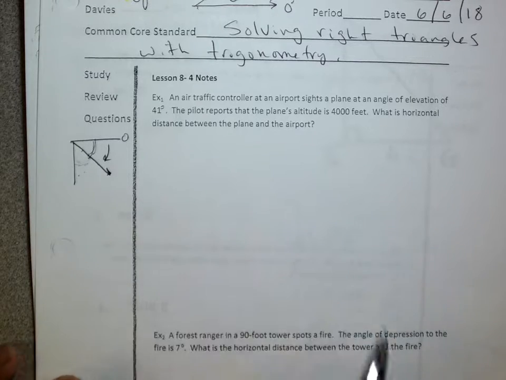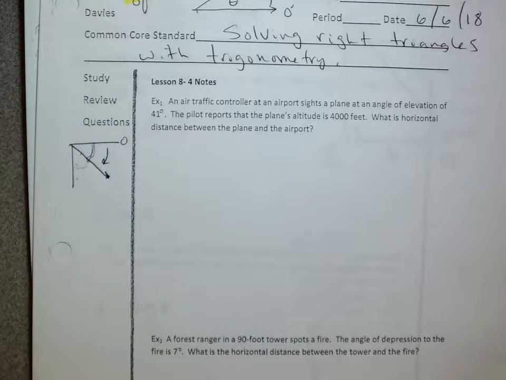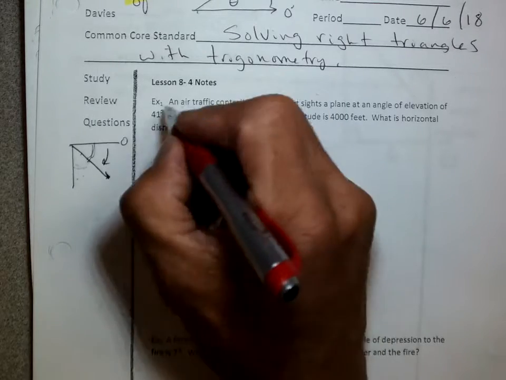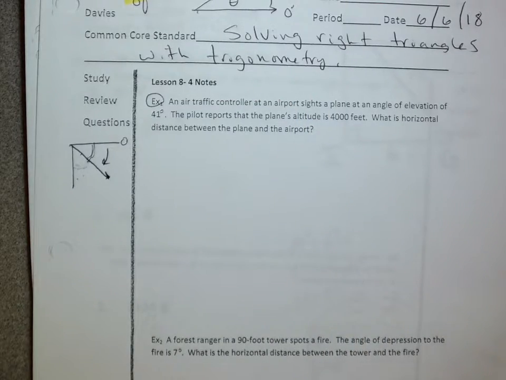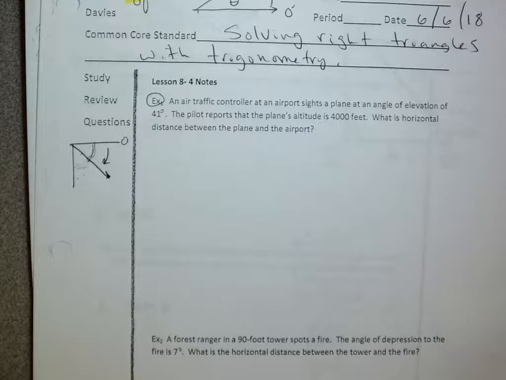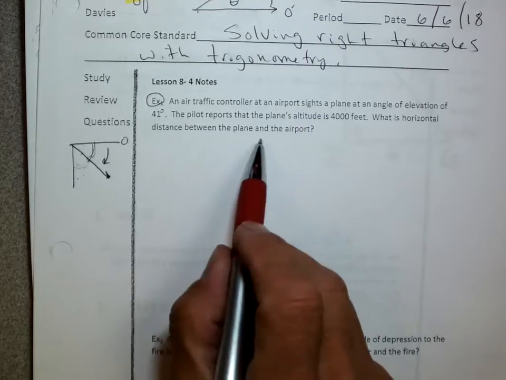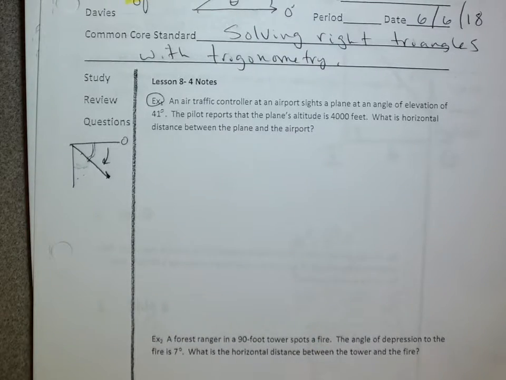Yeah. Okay, example 1. Now remember, if we're going to do story problems, a lot of kids do not like story problems, but these are not that bad. Everything is going to be from a right triangle. So when we do these, let's read the problem and say, hey, I got to draw a right triangle. Once I draw the right triangle and label my right triangle, then I'm just going to use what's up on my board as far as notes, okay? So example 1, we have an air traffic controller at an airport sights a plane at an angle of elevation of 41 degrees. The pilot reports the plane's altitude is 4,000 feet. What is the horizontal distance between the plane and the airport? So let's draw a picture, okay?